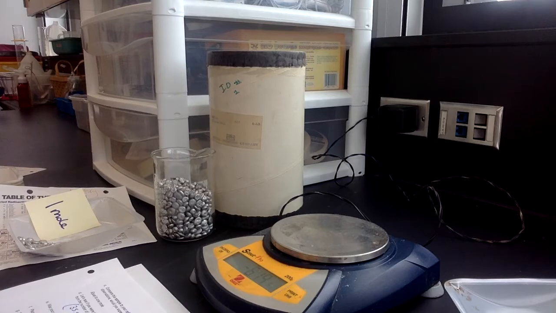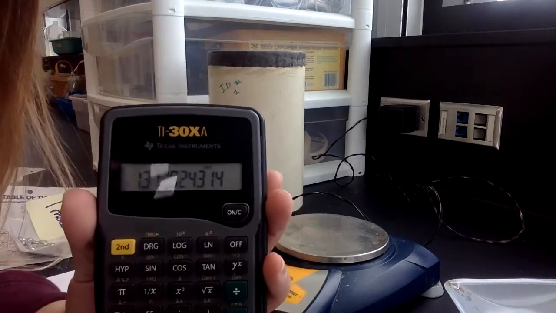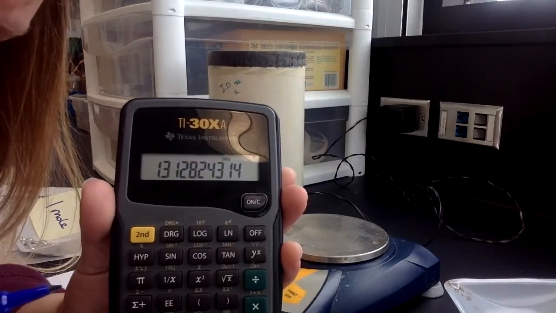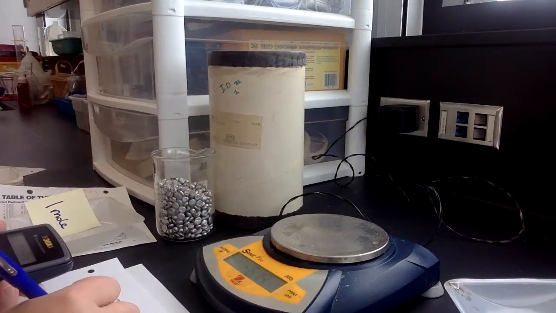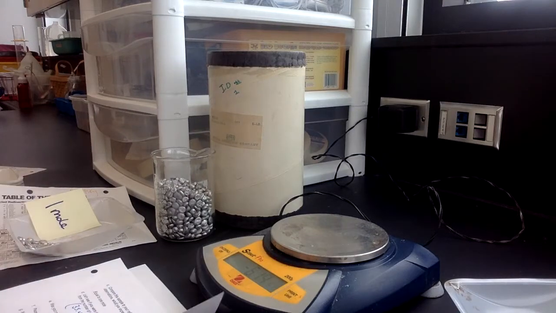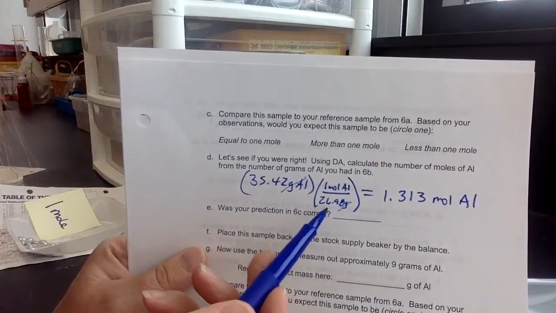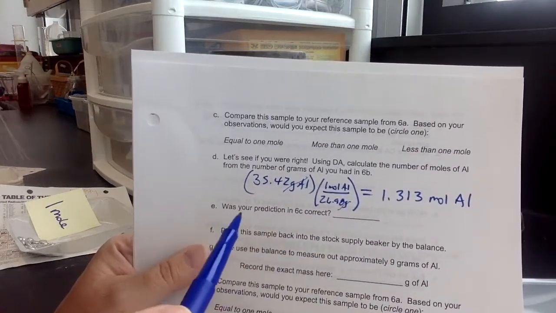35.42 divided by 26.98. All right, now let's talk sig figs. I can keep 4 sig figs, so I can keep the 1.312, but then after the 2 there's an 8, so that's going to round up to a 3. So 1.313 moles of aluminum. Just making sure we're in agreement here. This is using DA with our new conversion, molar mass. So more than 1 mole, were you correct? Just a yes or no there, quick.